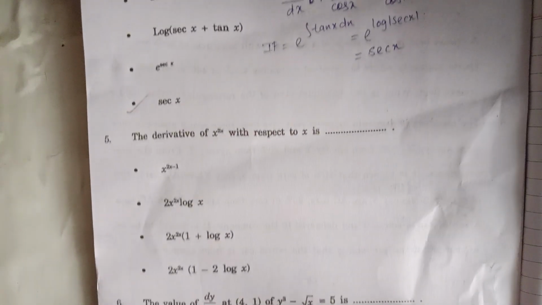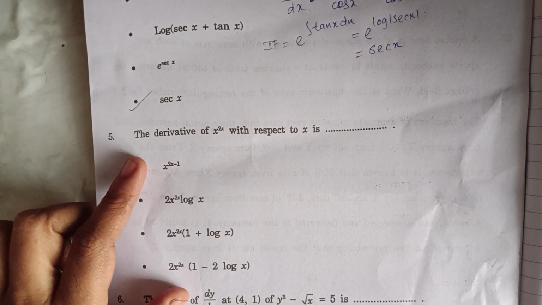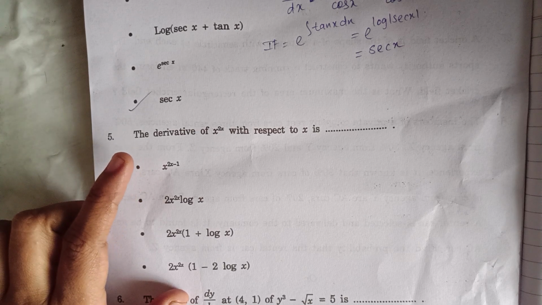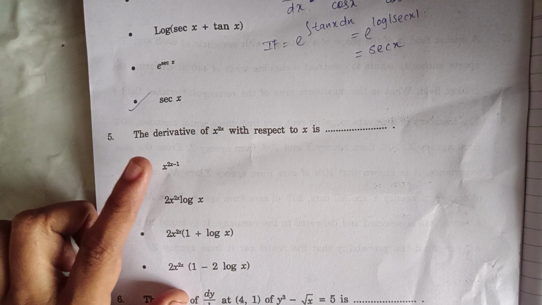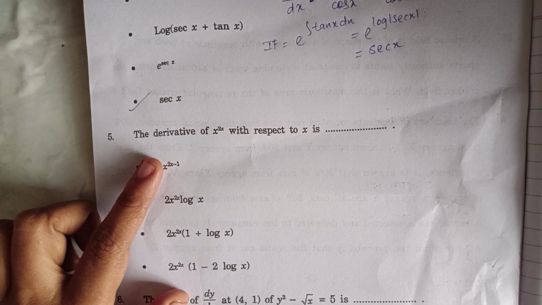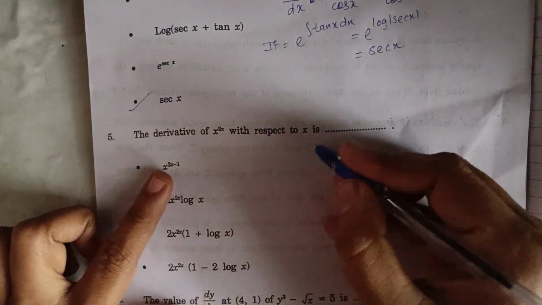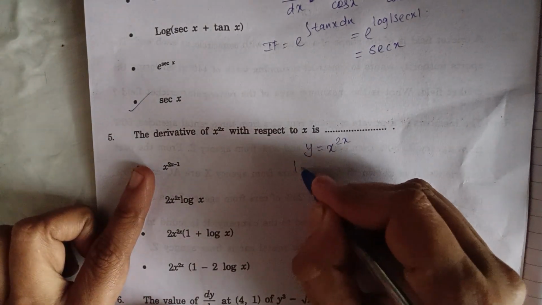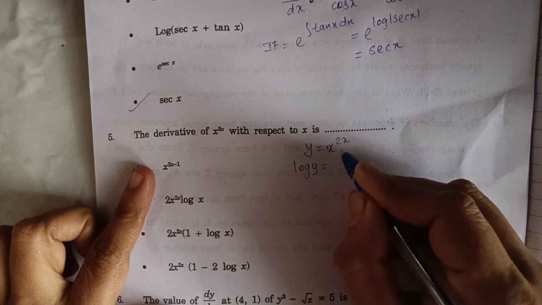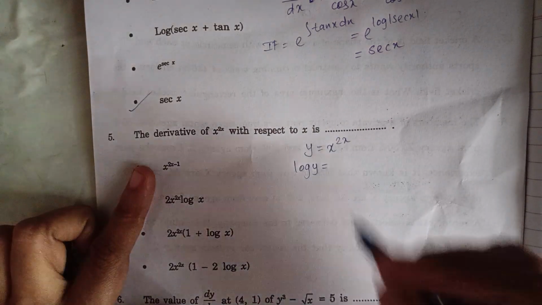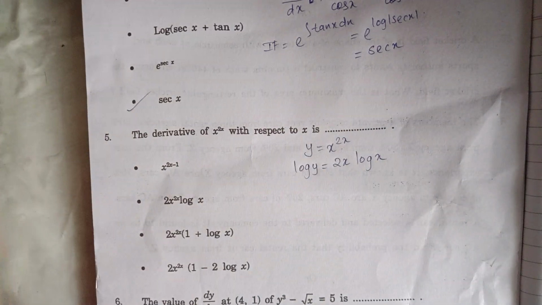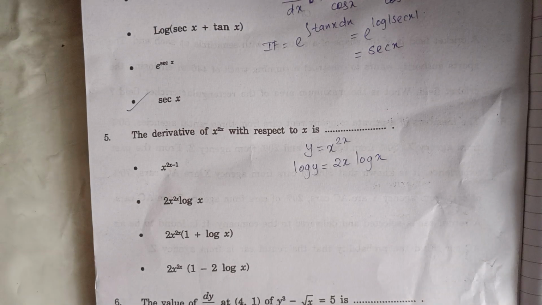Next question, the derivative of x raised to 2x with respect to x. Now this is the application of derivative of log functions. Whenever there is a function raised to a function, you have to make use of log. So if our y is x raised to 2x, taking log on both sides, log y equals log x raised to 2x. Using the property, log a raised to b is b log a, so it becomes 2x log x.